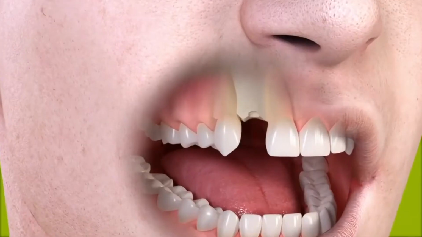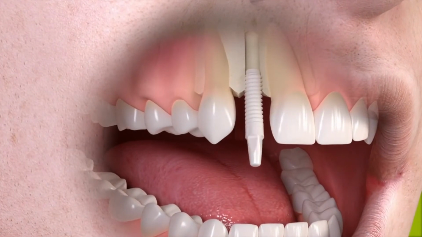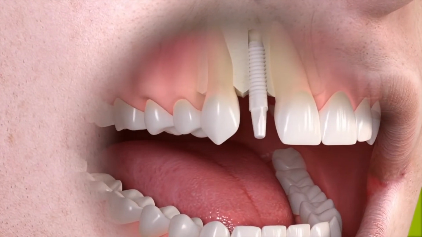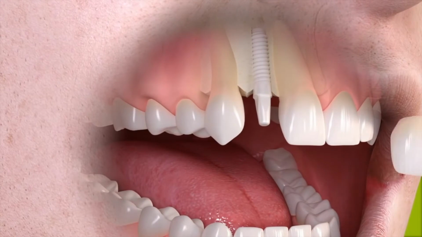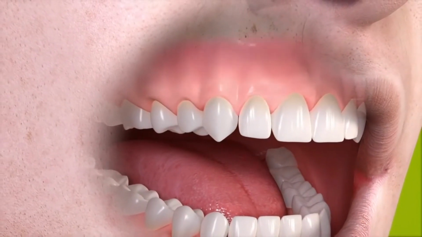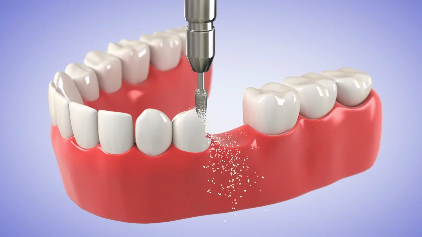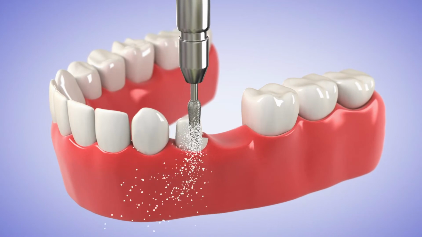If a patient is missing a tooth, there are basically three ways that we can replace the tooth. The first one would be the dental implant, which is a titanium screw that's placed in the gap where the missing tooth is, and a crown is placed on the top of it. Previous to dental implants, the most common solution was probably a 3-unit bridge, or a permanent bridge, where you have a crown on the front and the rear of the gap with a replacement tooth in between.